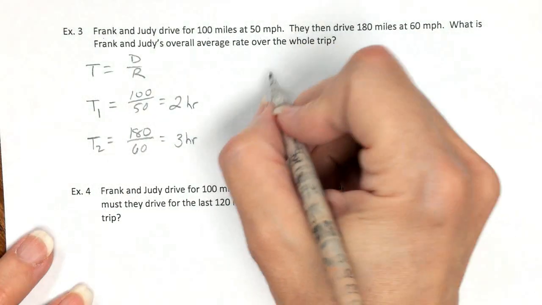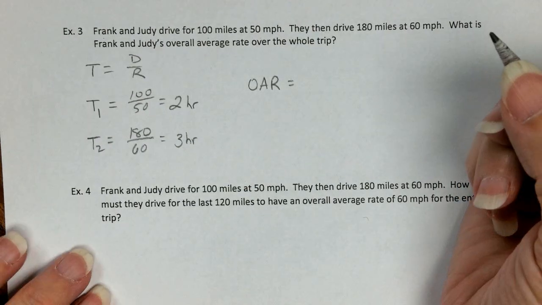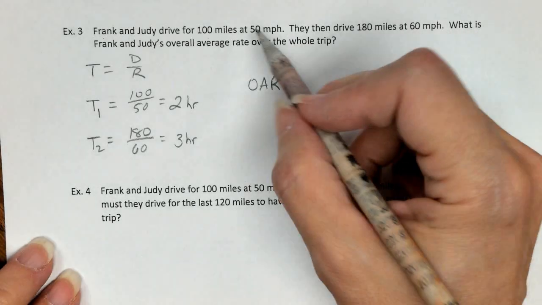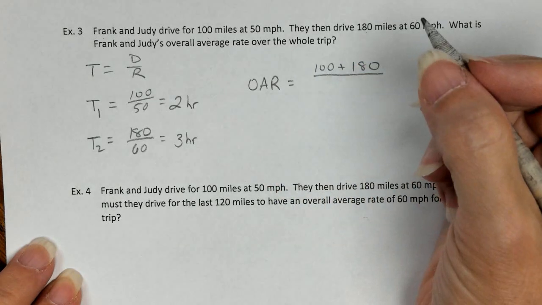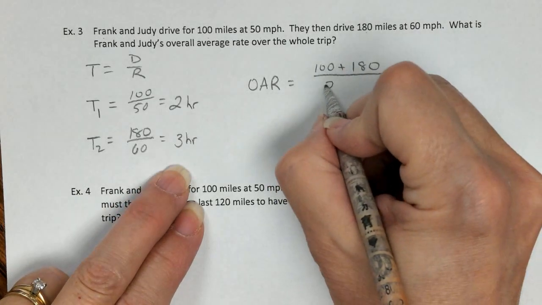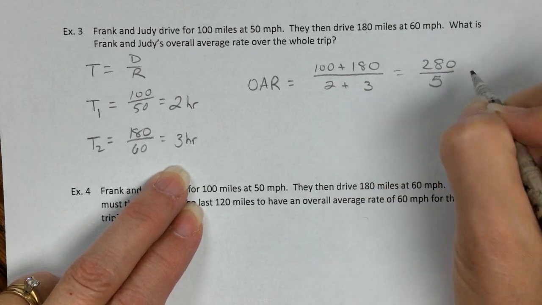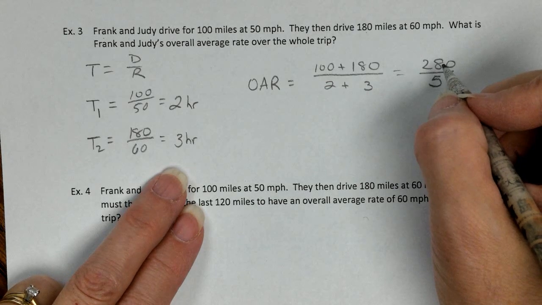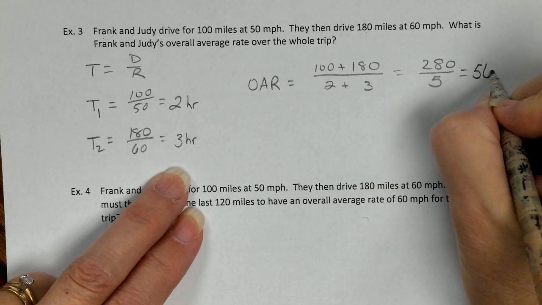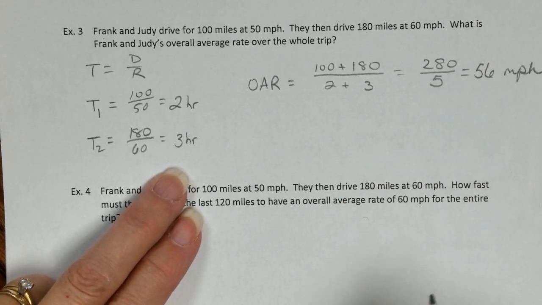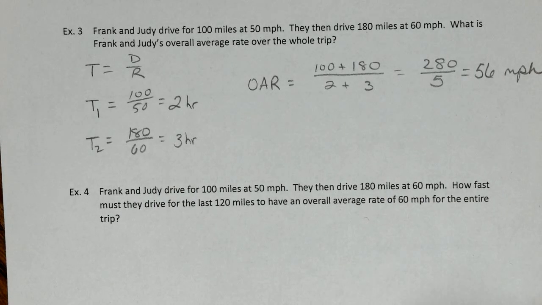Okay, so their overall average rate is their total distance, so 100 plus 180 over their total time, which is 2 plus 3, so 280 over 5, and that is going to be 56 miles per hour. And that's it. We've answered it. Their overall average rate for the whole trip.